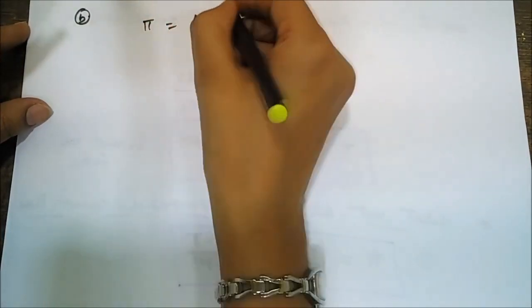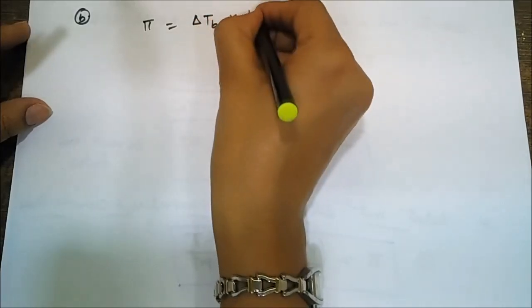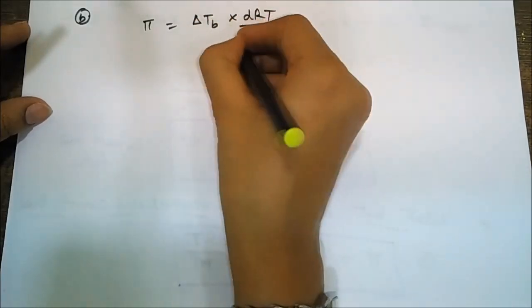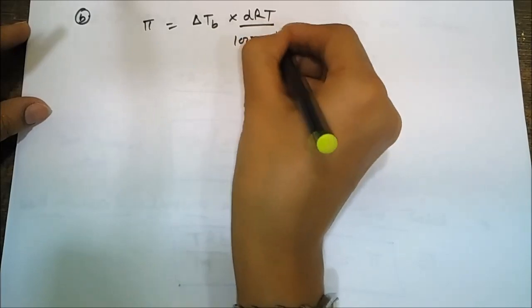The second one is the elevation of boiling point. Pi is equal to del TB into dRT upon 1000 into KB.